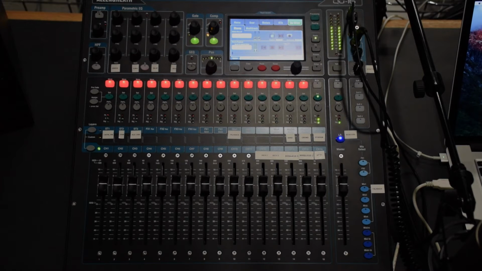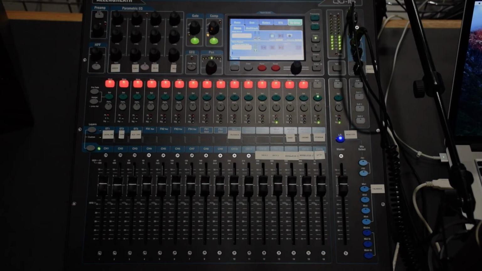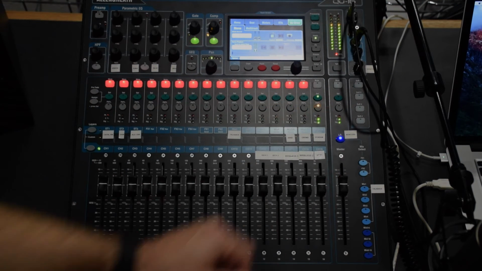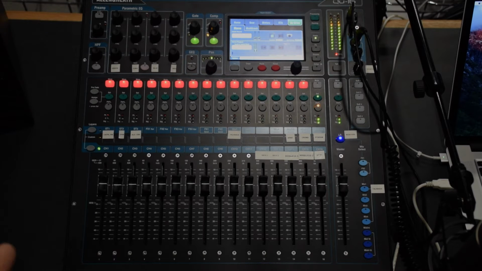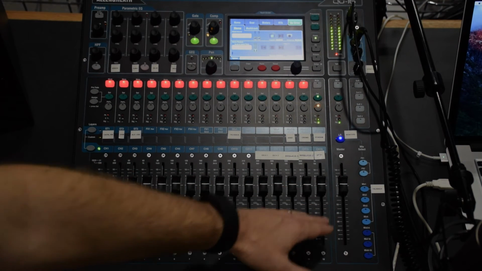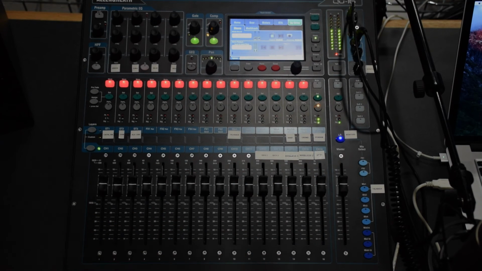Now that we've got all that set up, the next step is we want to gain stage our channel 16, our soundboard mic. To gain stage that, we're going to push the PAFL button for channel 16. Remember, the PAFL button solos that particular channel. It stands for pre and after fader listen. What that's going to allow us to do is set the level of that audio input, gain stage it to a 0 level, and then we'll be able to adjust the volume using the fader after we do that.